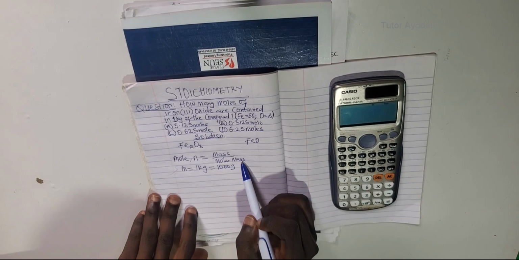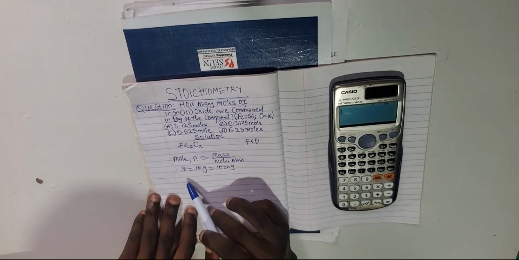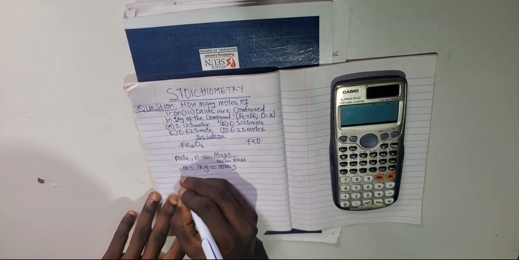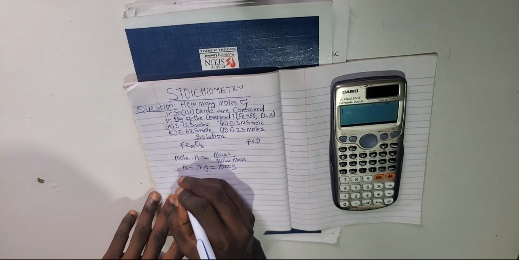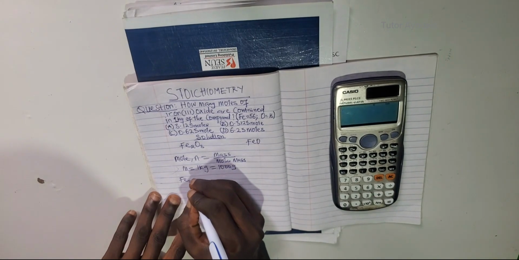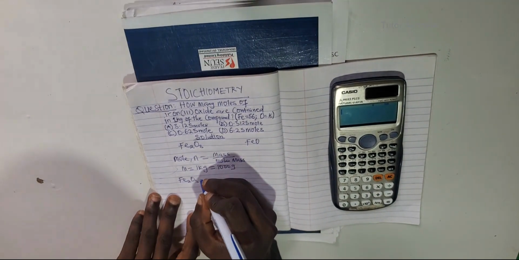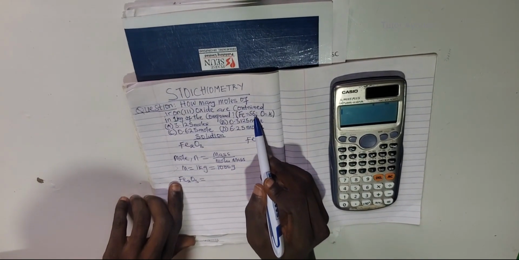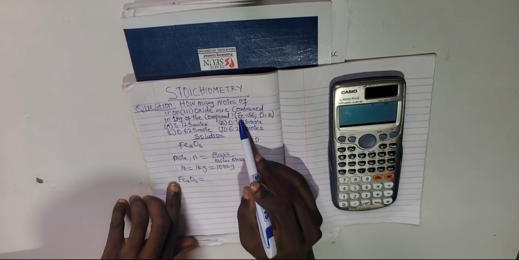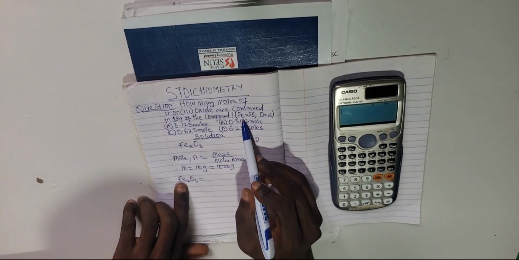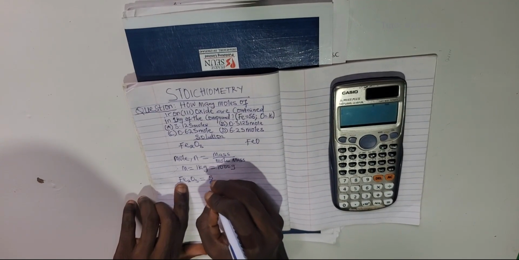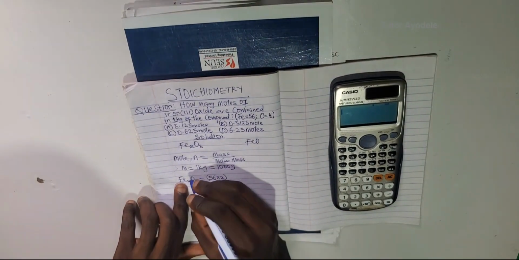What about the molar mass? To calculate the molar mass, I will need to write the compound here. Then we make use of the compound, iron 3 oxide, Fe₂O₃. To calculate the molar mass, this will be iron. We're given iron here to be 56, but this was single iron. How many iron is present here? 2, right? So this will be 56 times 2 plus.